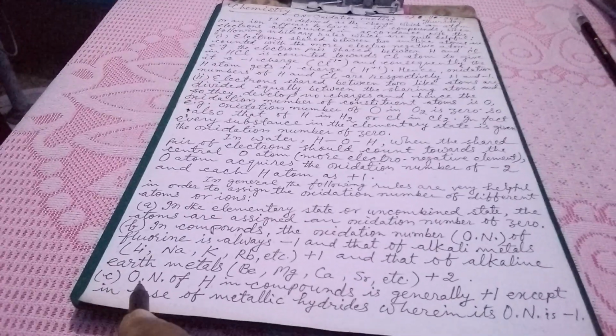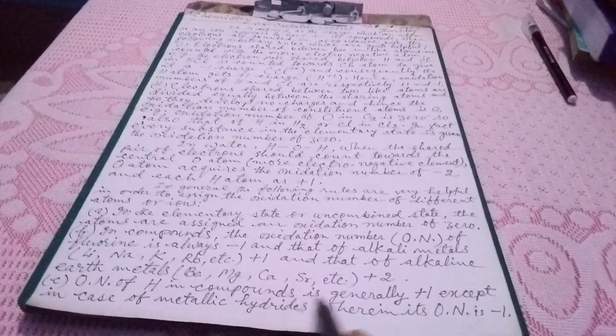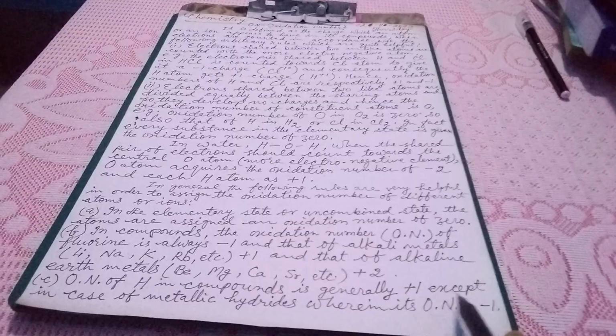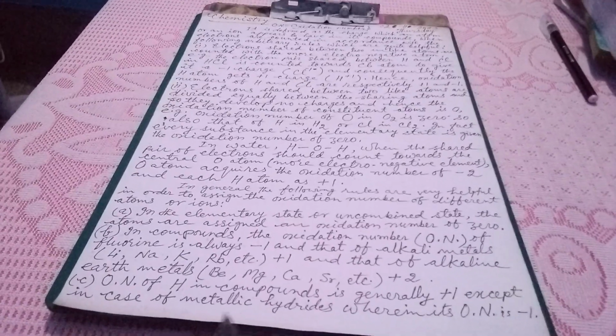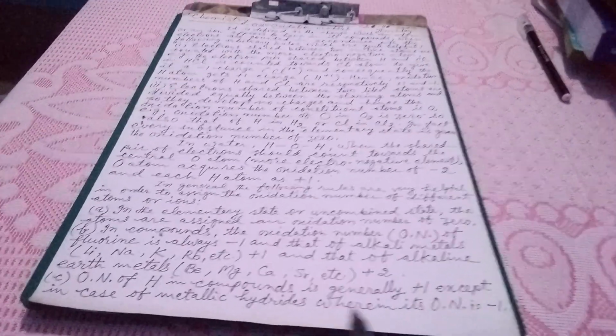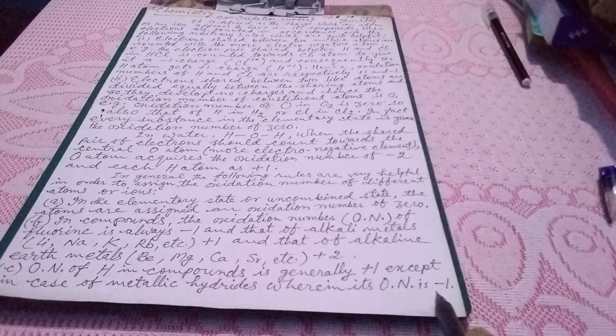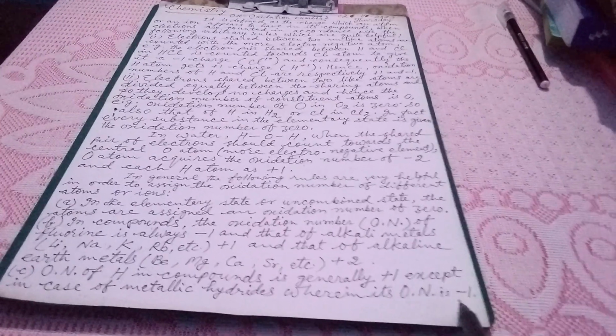C. The oxidation number of hydrogen in compounds is generally +1, except in the case of metallic hydrides, wherein its oxidation number is -1.